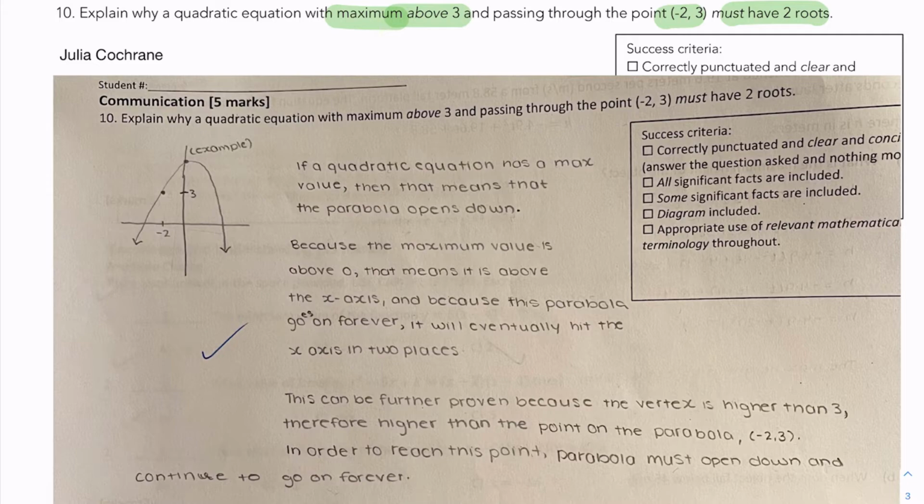She says, if a quadratic equation has a max value, then that means that the parabola opens down. Obviously, if it's a maximum, then it opens down. So already she knows that it's going to go something like this. Because the maximum value is above 0, that means that it is above the x-axis.